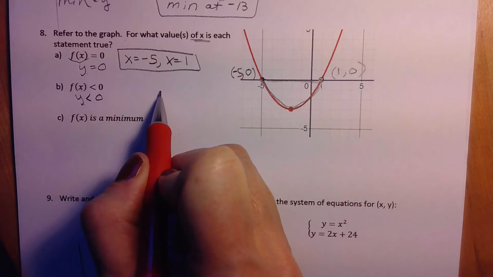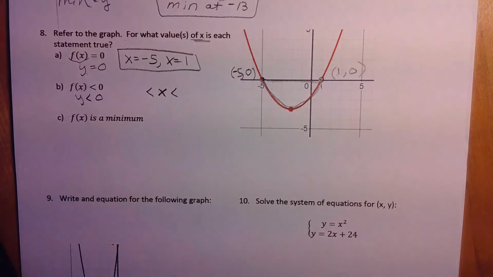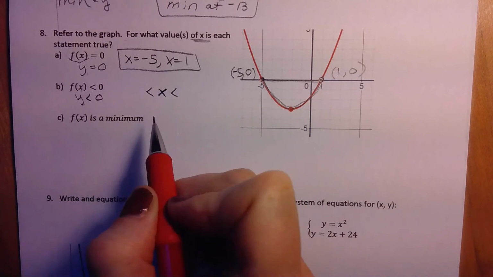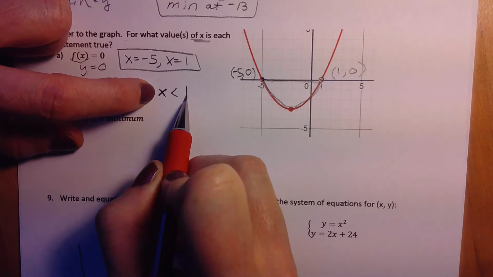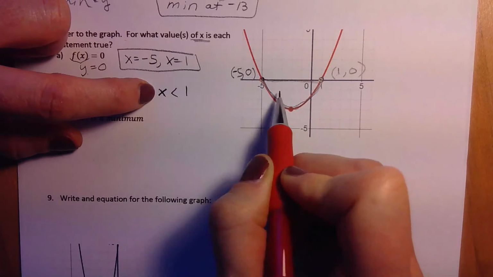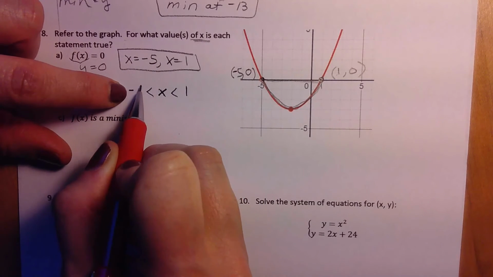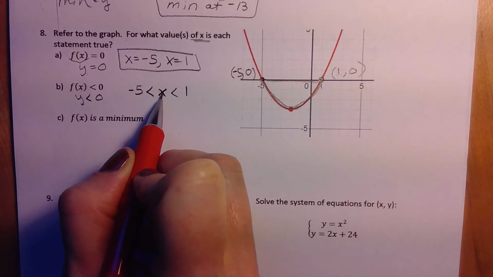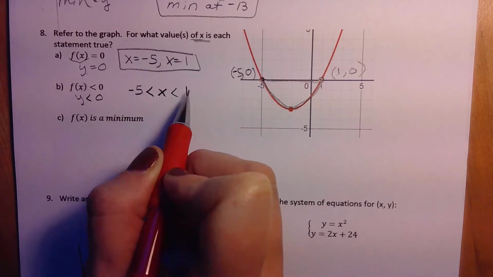All right, so I'm going to answer it using the between notation. The x values have to be less than 1, right? That's starting here, but they have to also be greater than negative 5. And so the way I write that is I use a less than symbol because the x value is, kind of backwards now, but this is still saying that x is greater than negative 5.